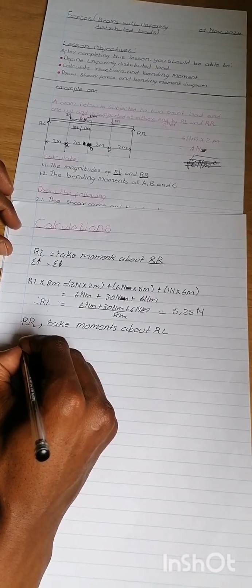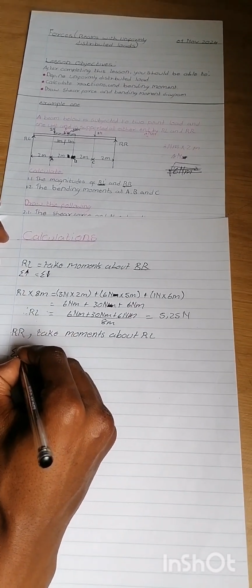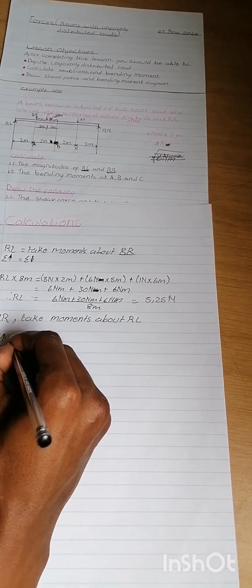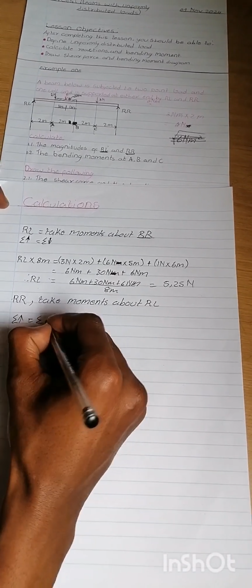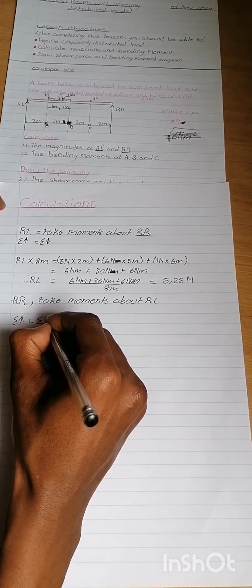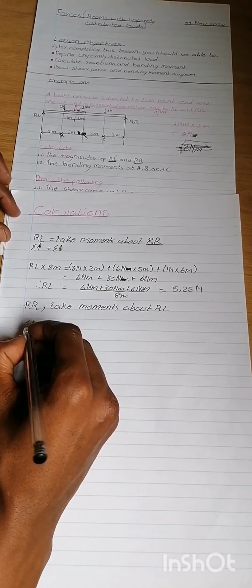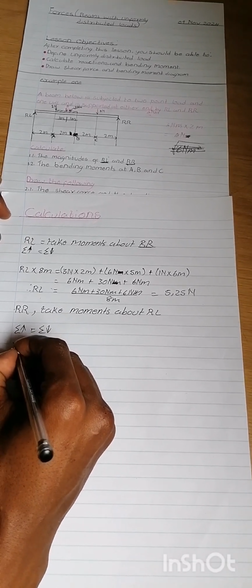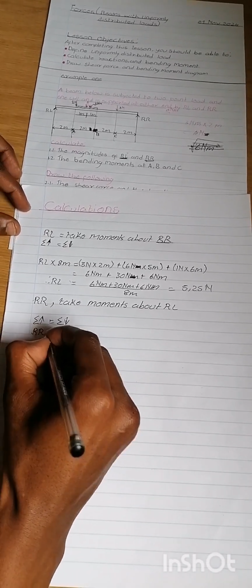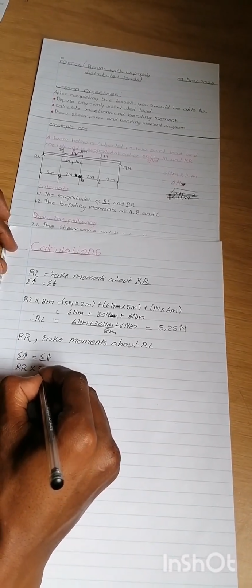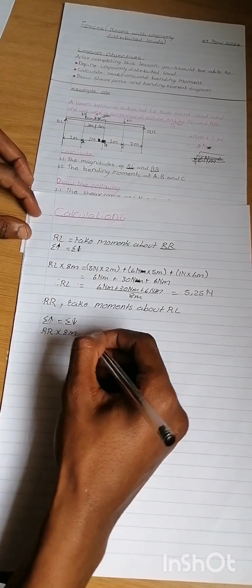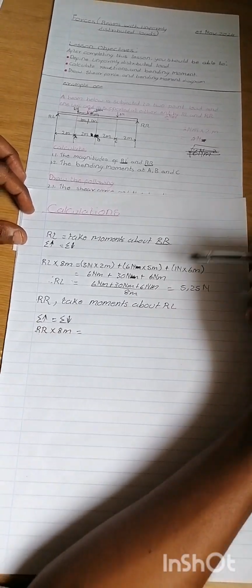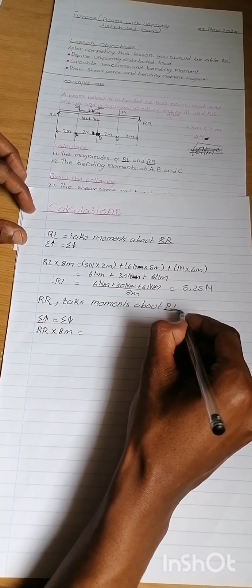And then the sum of upwards point loads must be equal to the sum of downward point loads, in a sense that RR multiplied by the total distance of the beam is equal to, now we are taking moments about RL.